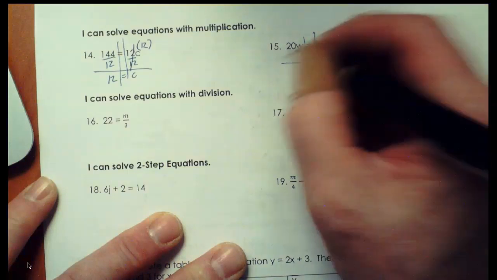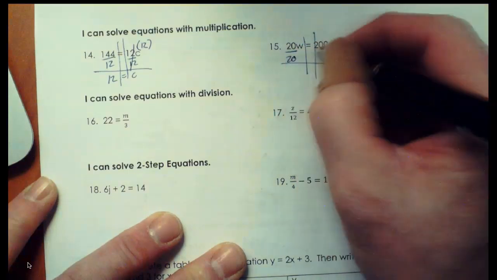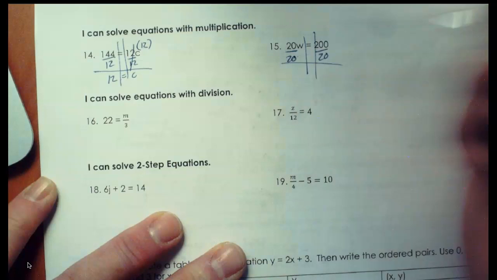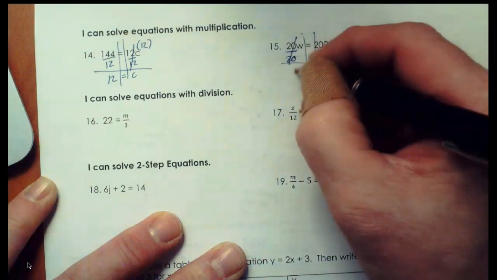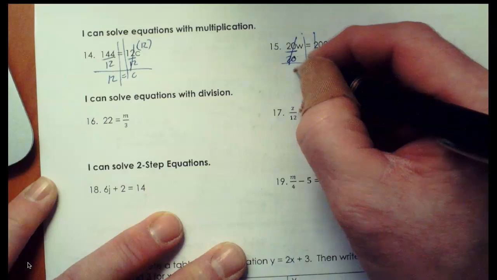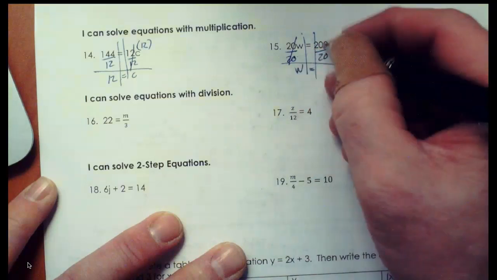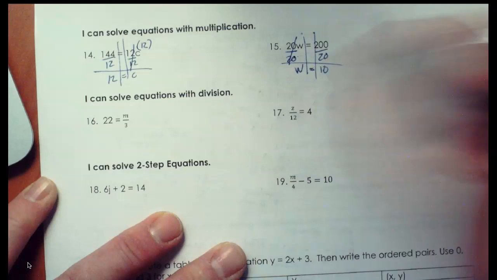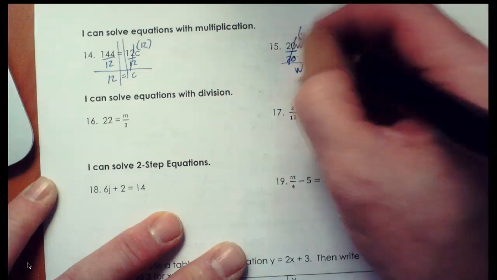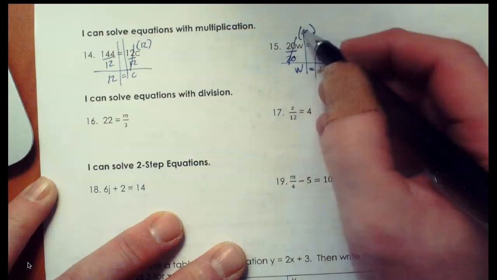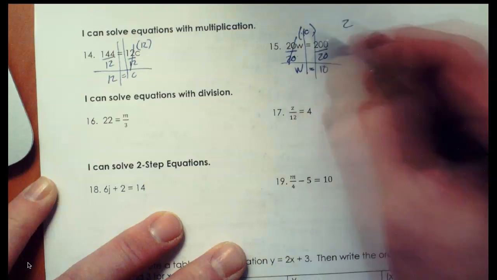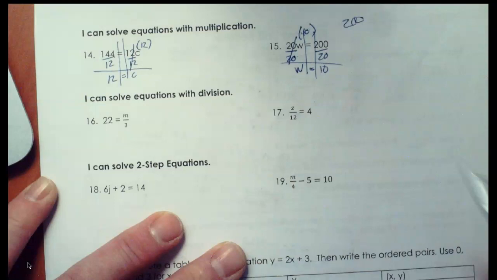Okay, here we have to divide by 20 on both sides to isolate it, because 20w is 20 times w, so the opposite is division. 20 divided by 20 is 1w, or just w. 200 divided by 20 is 10. Just pop that 10 in there and make sure that works. 20 times 10 is 200. Well, 2 times 1 is 2, plus the 2 zeros. There's your 200. So this one is good.